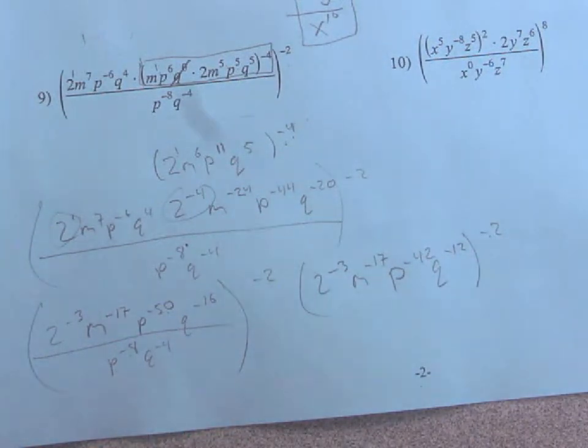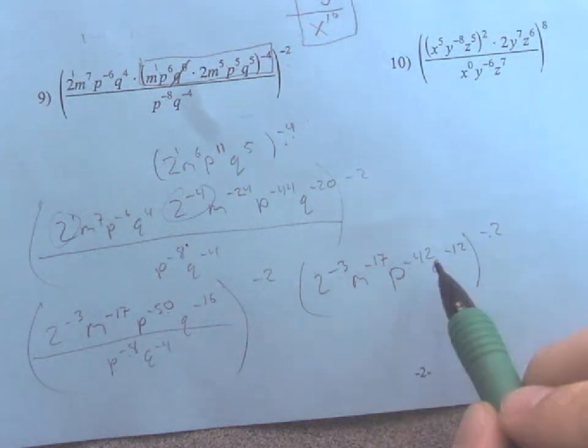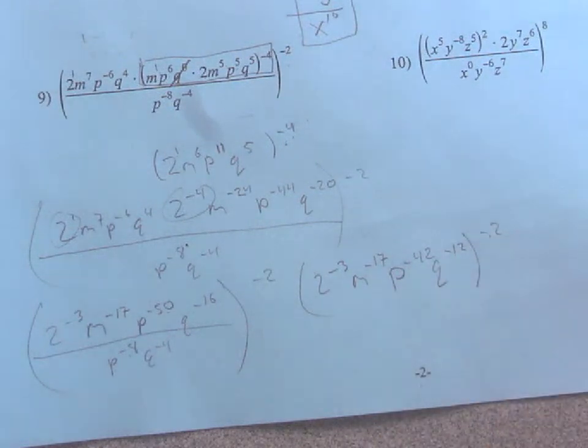Okay, now notice we have all these negative exponents, right? And it looks like we're going to have to move all of these exponents around. But actually, if all of these are negative and we're going to multiply them by this negative number, they're all actually going to come out positive, which is kind of sweet. So let's apply the next property.